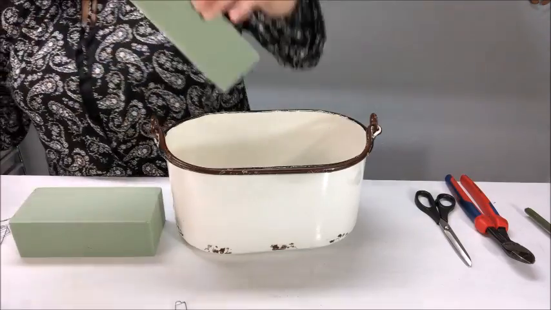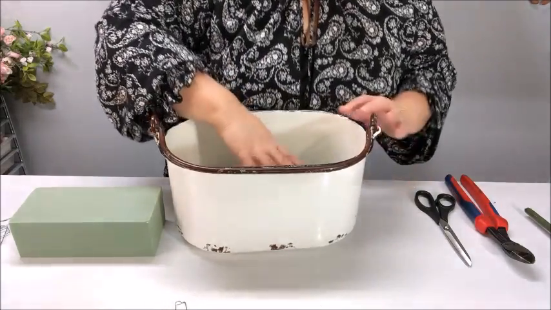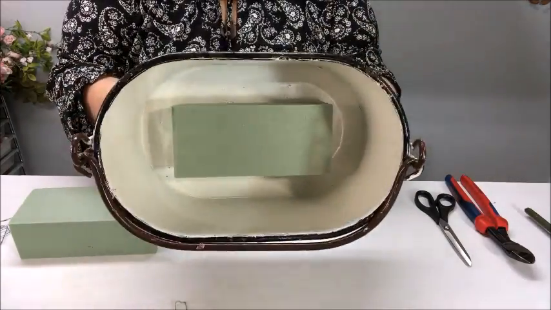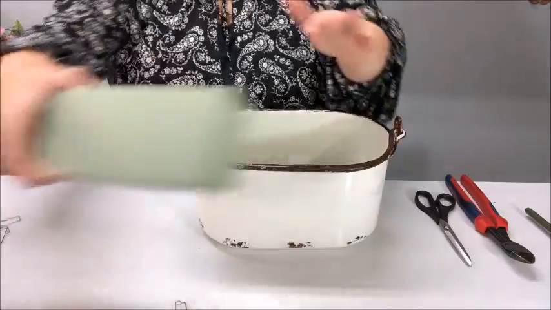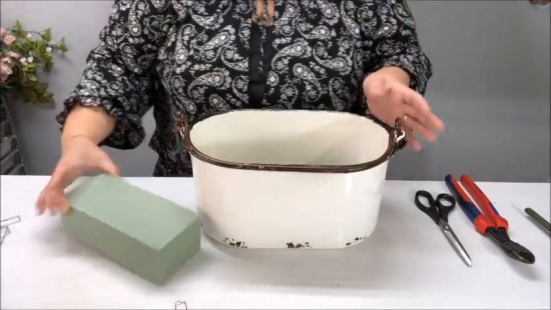I'm basically going to always have some sort of arrangement in this container. So I'm going to put one in there, and that's the space that it takes. As you can see, there's lots of space around it. I'm not going to worry about it because the actual space on the top and on the little bits of sides here is enough to capture all my stems.